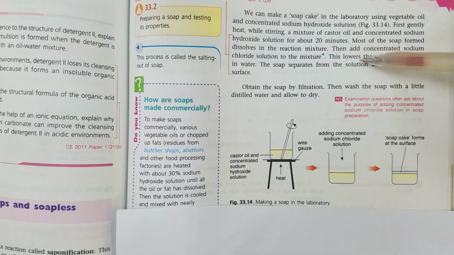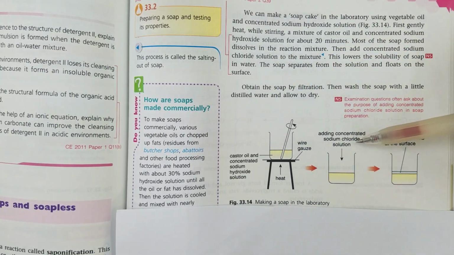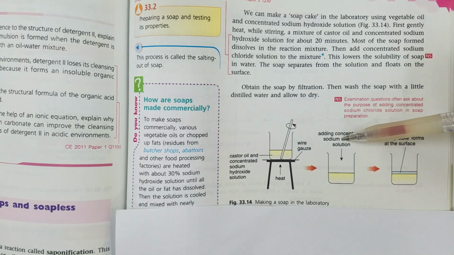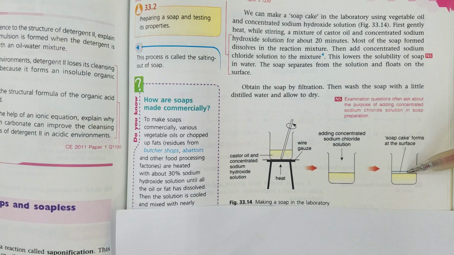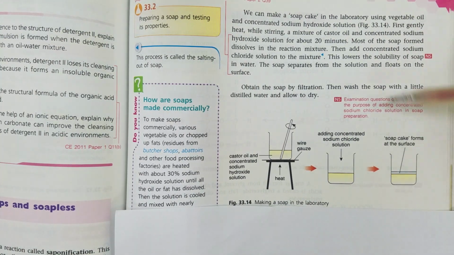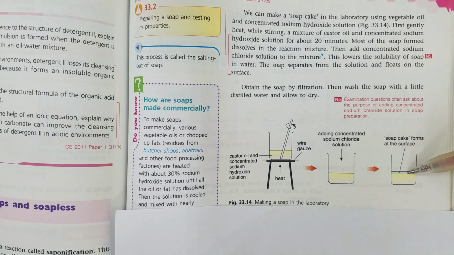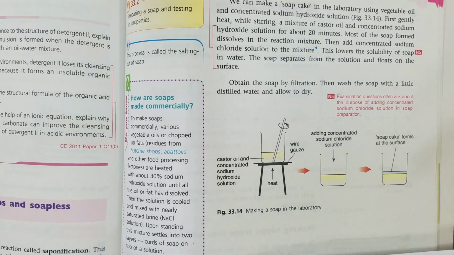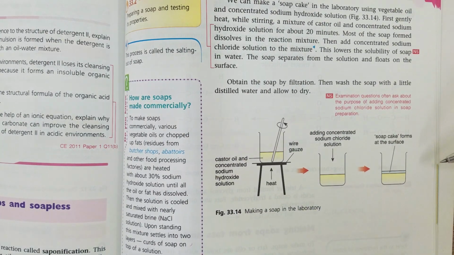So please highlight this part. The reason why we add concentrated NaCl. Highlight these two lines. So now we have soap. Now how do we obtain soap? These are two different distinct layers, so I can just filtrate it out. We filtrate it out and then distill it afterwards with distilled water and allow it to dry, and that's how you get soap. Really simple. So this is how you obtain soap.